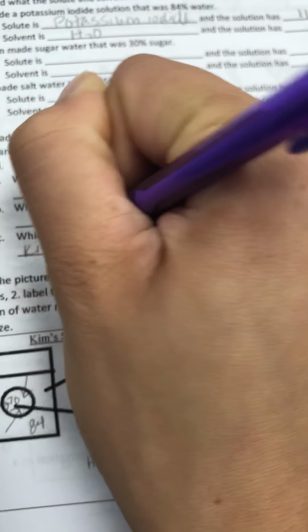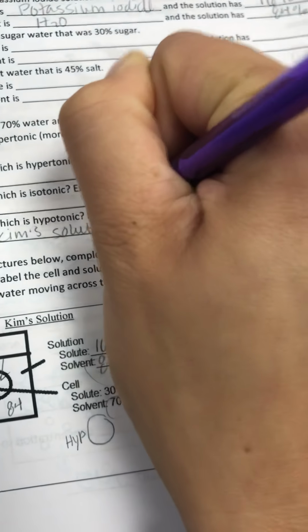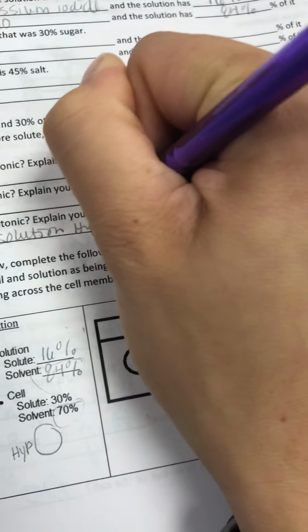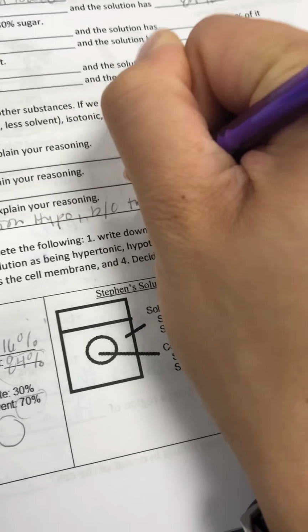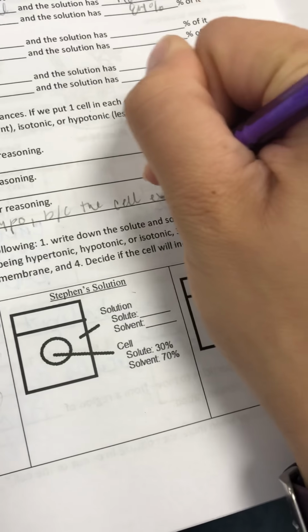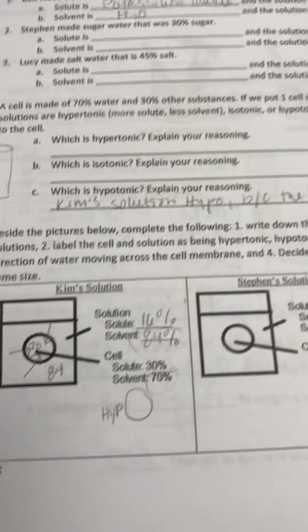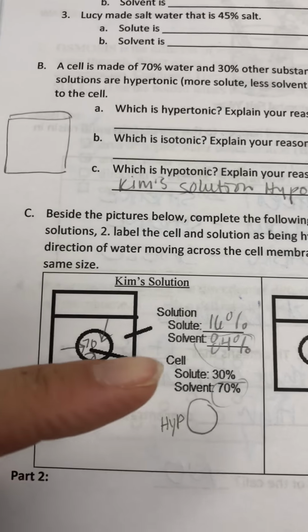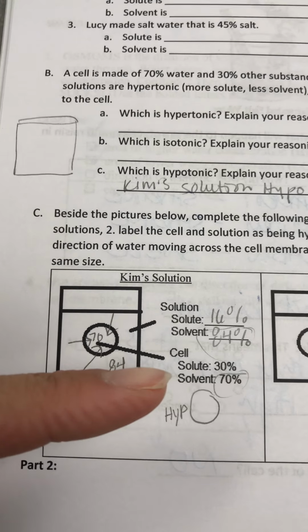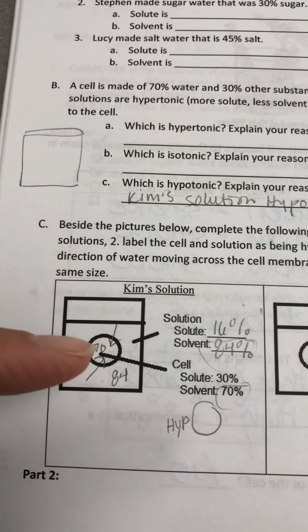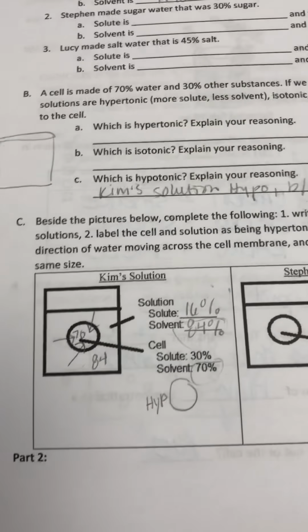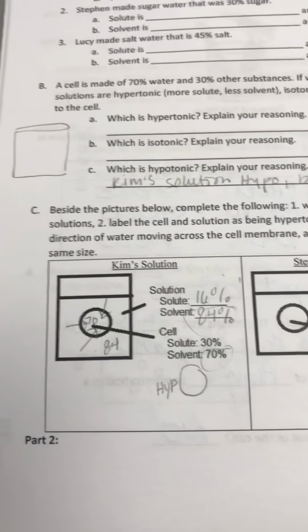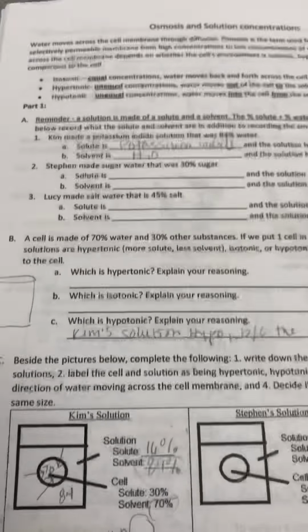So Kim's solution is hypo, and it's because the cell expands. You could also simply look at it based on the solute content. So the solute out here is 30%, or excuse me, inside is 30%. The solute outside is 16%. When your solute is actually lower in the solution, think hypo. Hypo means low.